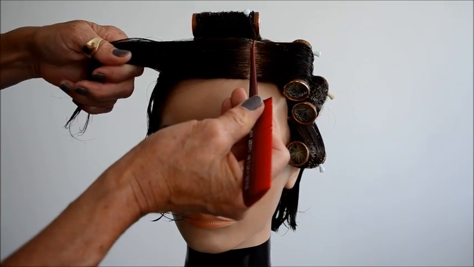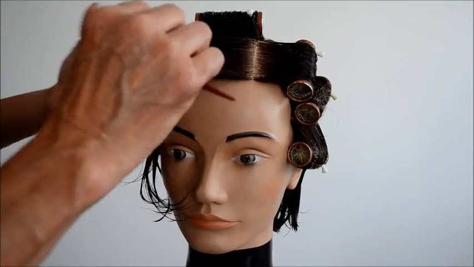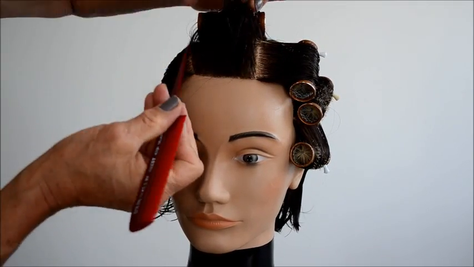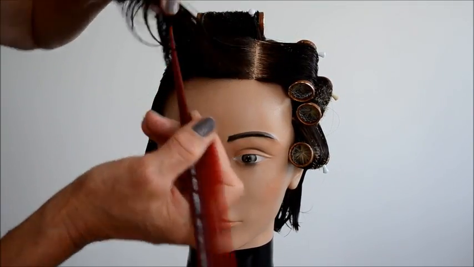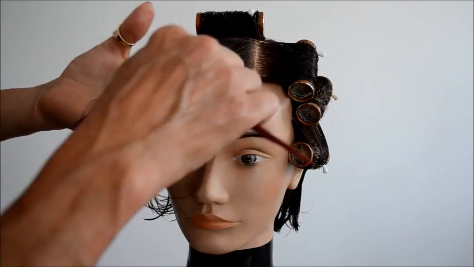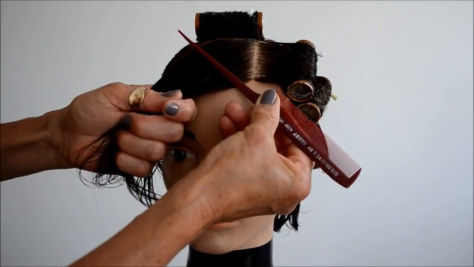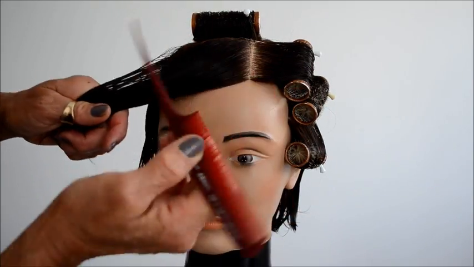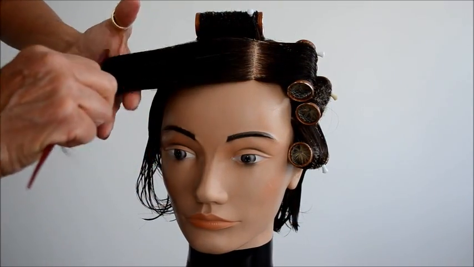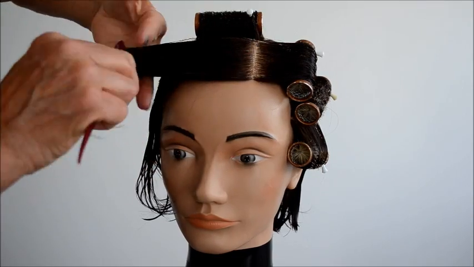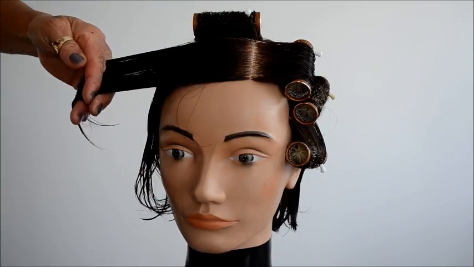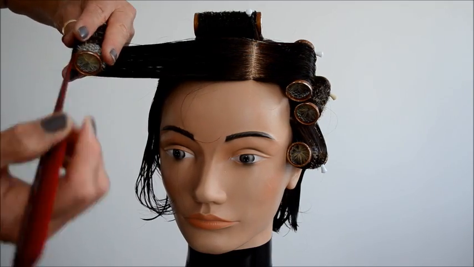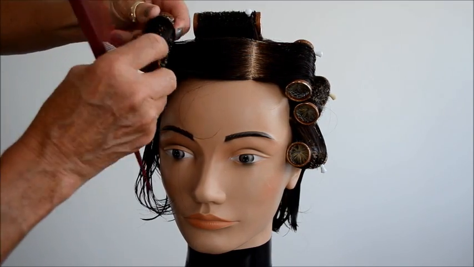I'm actually taking the hair from the parting, scaling the hair out, and I'm going to wind the hair. If you have a look at the section, it's a reasonably square section there. I'm going to wind the hair on a diagonal. So rather than rolling the hair parallel to the parting, like so, just quickly show you that, I'm going to roll it on a diagonal.